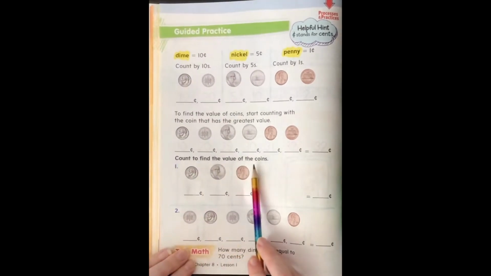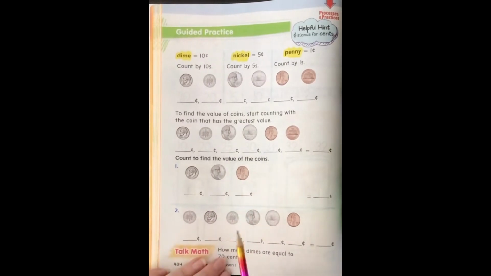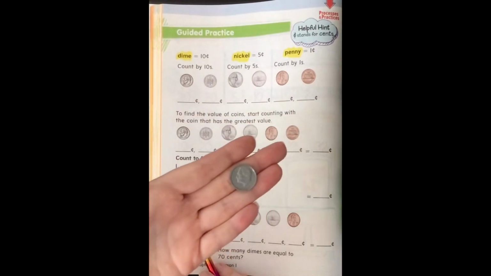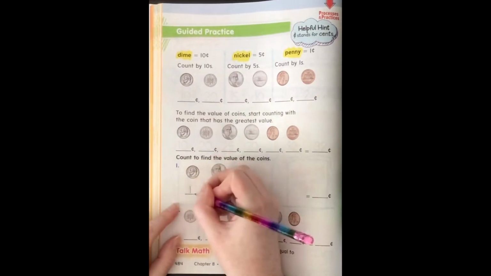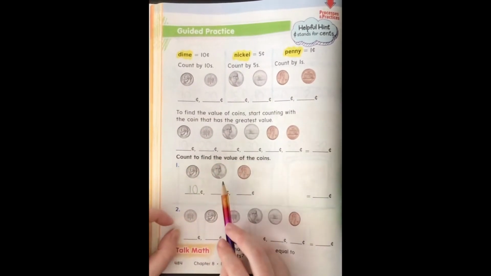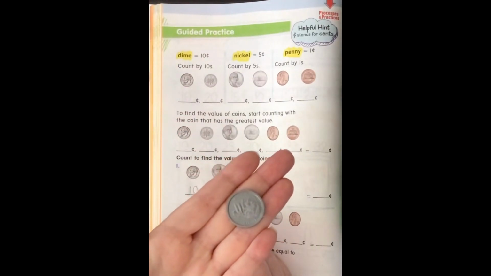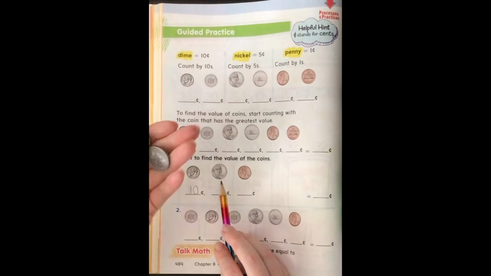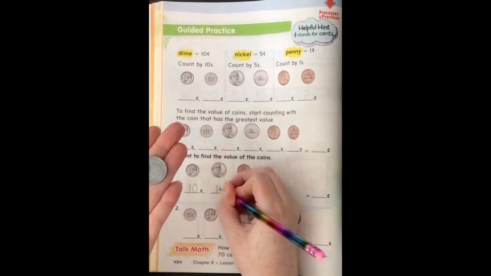Okay, everyone, let's do number 1. Count to find the value of the coins. We need to count these 3 coins to find out how much we have. This coin, the small silver one, is a dime. As we know, a dime is worth how much? Yes, 10 cents. Well done. So let's write here 10. This is the medium-sized silver coin. It is a nickel. How much is a nickel worth? That's right, it's worth 5 cents. So our dime and our nickel together is 10 cents and 5 cents, 15 cents.